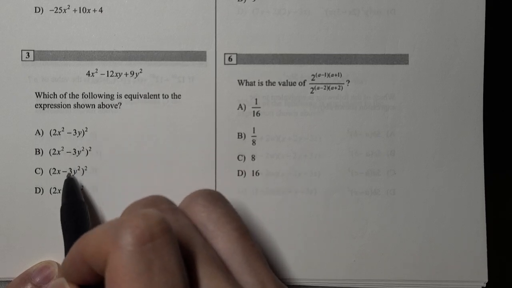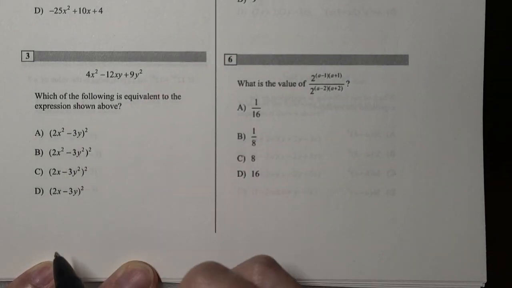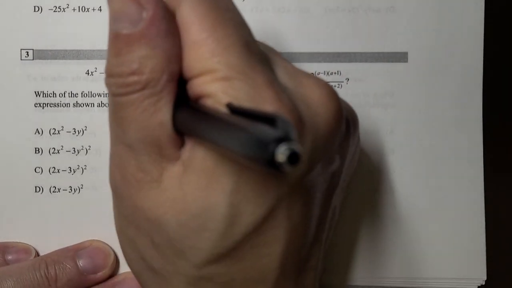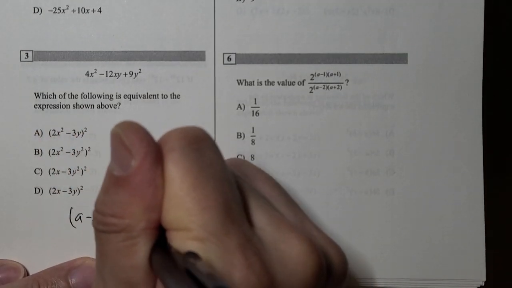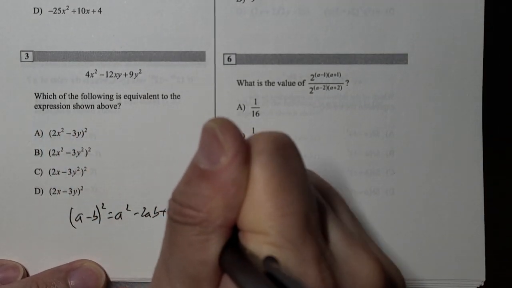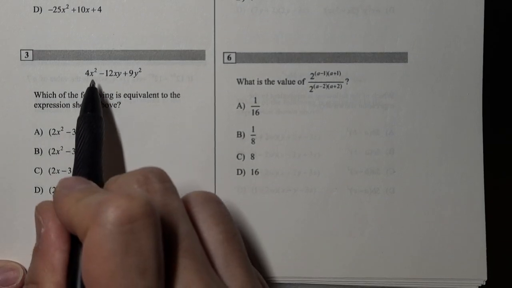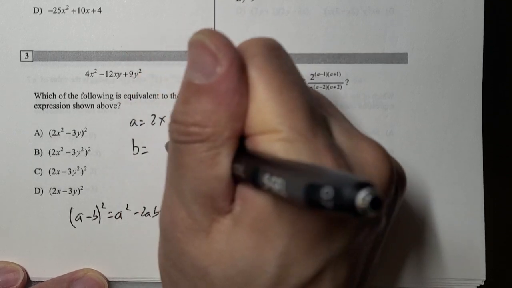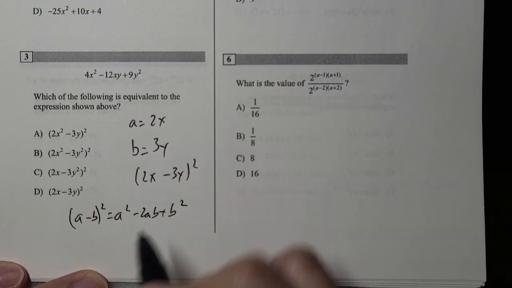Okay, which of the following is equivalent to the expression above? Well, this is, again, one of the special ones it looks like. It should factor into a perfect square. So if we know the formula, a minus b squared is a squared minus 2ab plus b squared. So if we assume it's true, then this a would be 2x. The b would be 3y. So it should be 2x minus 3y squared.